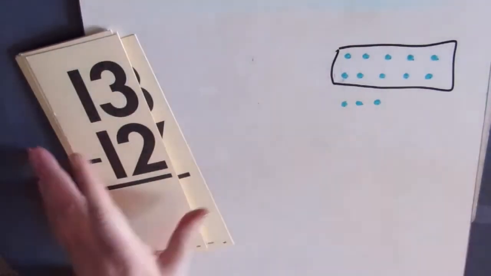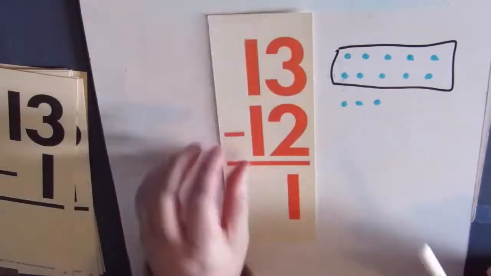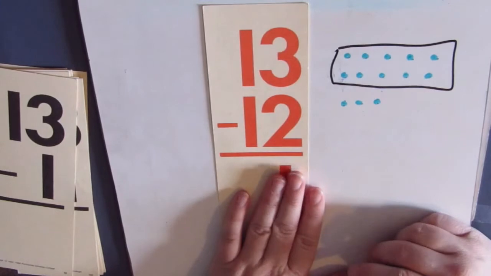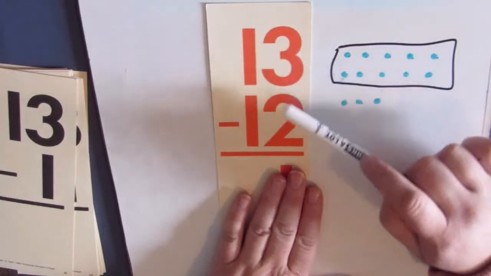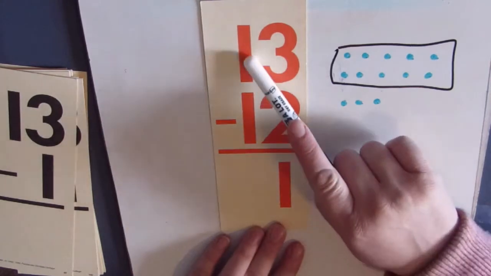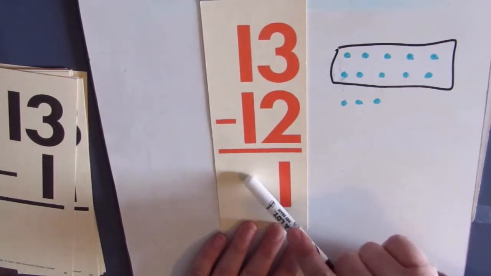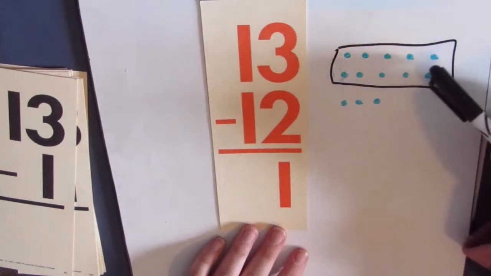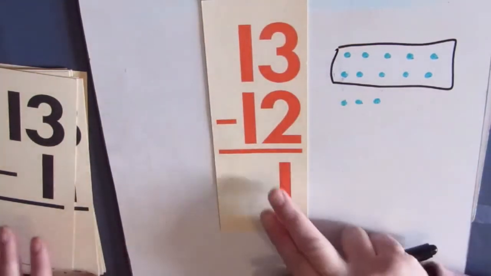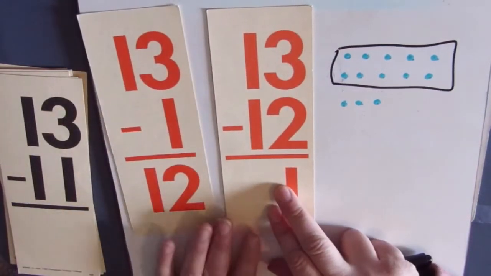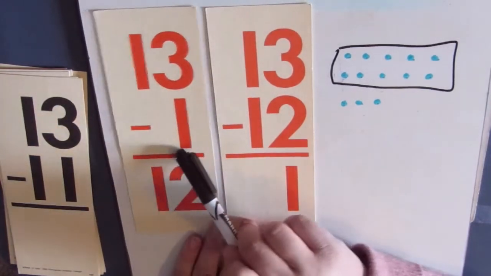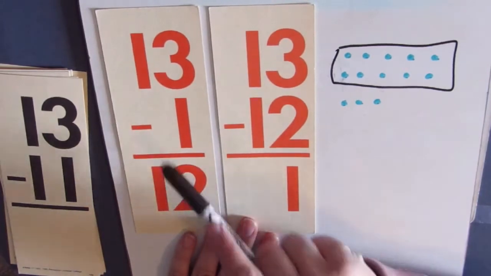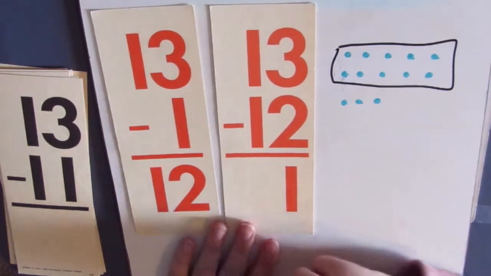Okay, the two other facts I'm going to focus on is doing 13 take away 12. I can do two-digit subtraction with this, where I go 3 minus 2 equals 1, and 1 minus 1 is nothing. I could draw a shape like this and cross off my 13 dots and find that I have 1 left. The other fact that goes with this is 13 minus 1 equals 12. Again, I can go 3 minus 1 is 2, and 1 minus nothing is 1.